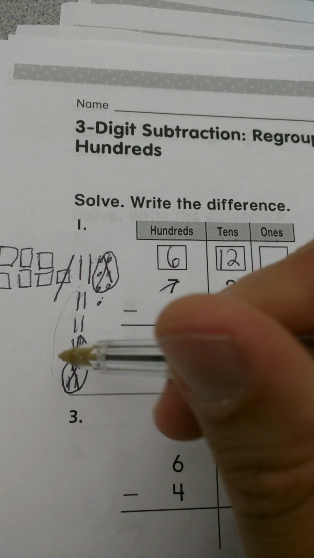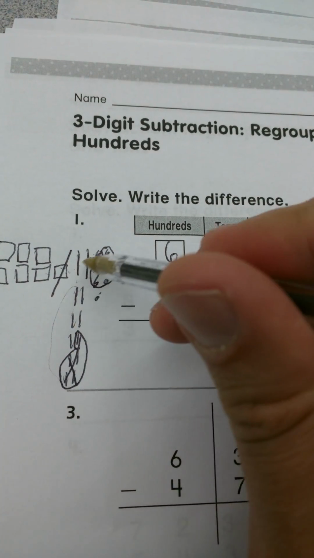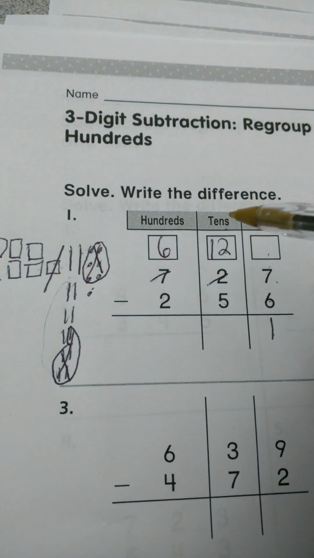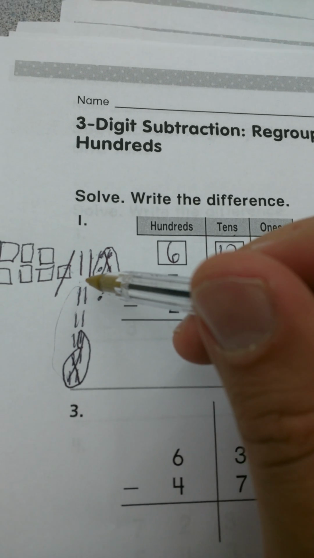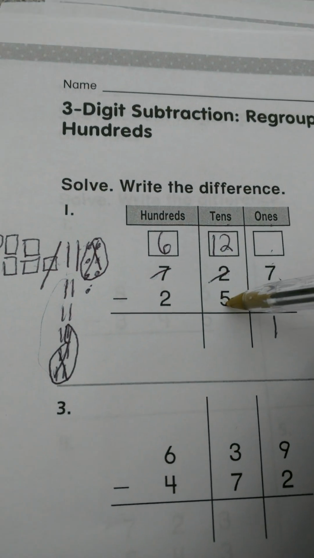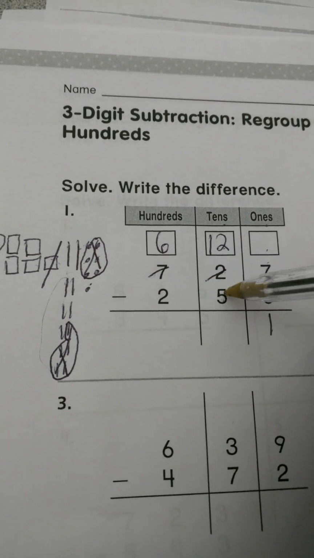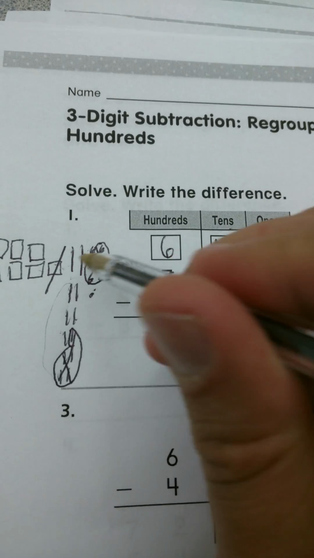And now what I had just done is I took away 5 from the 12 we had made over here. Remember, we had 12 tens, and 12 tens is essentially 120, and we took away 5 tens, which is 50. So we had 1, 2, 3, 4, 5, 6, 7.